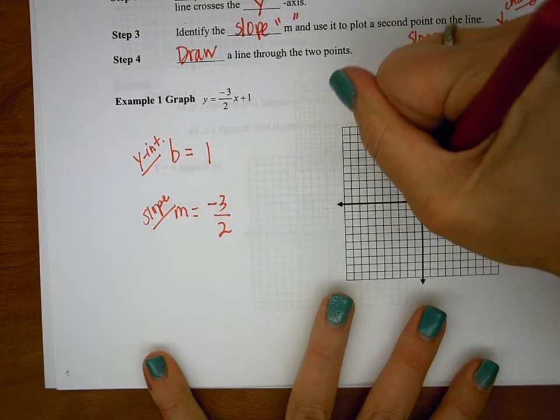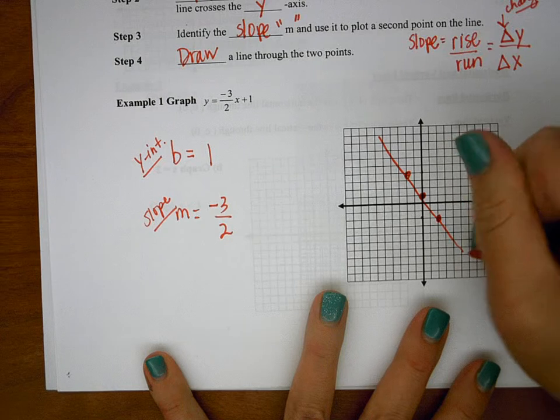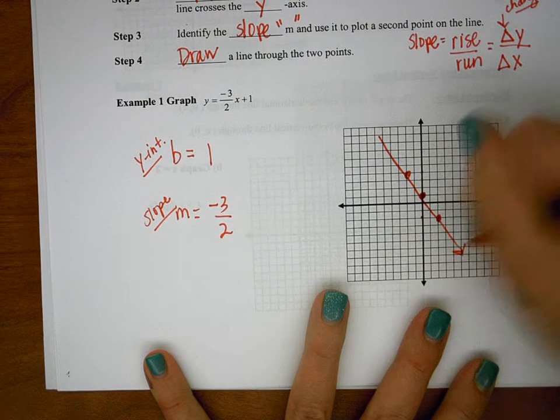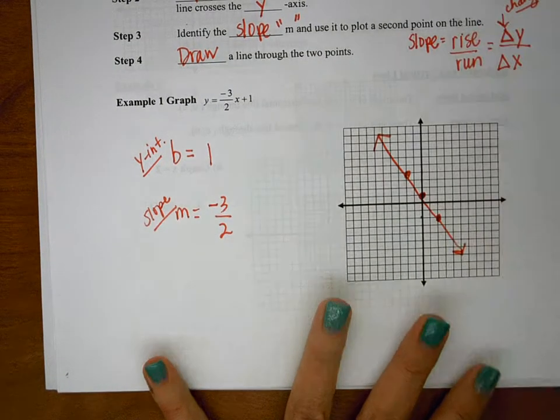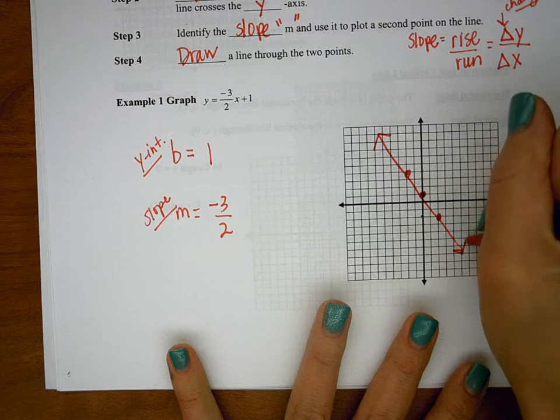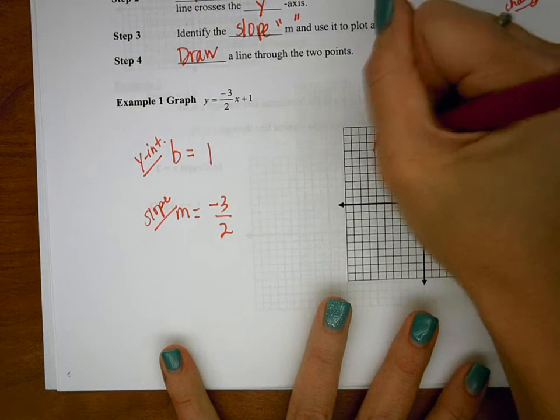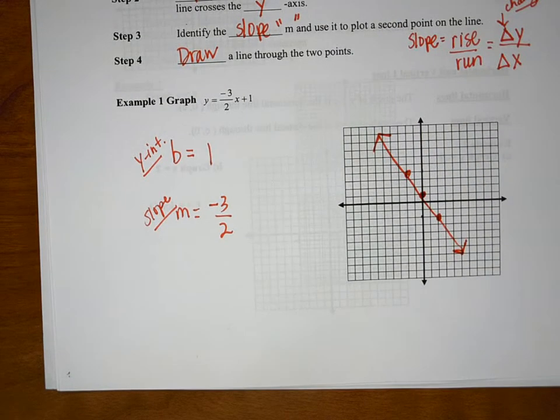Right. And remember from geometry that a line has arrows at each end. If you don't write the arrows, that means it's a segment. But this is a line. It goes on forever. It does not end. So make sure you have the arrows at the end of your line. Questions so far? Okay, moving on.